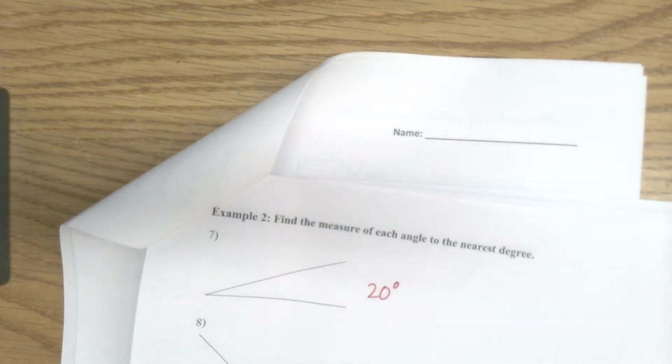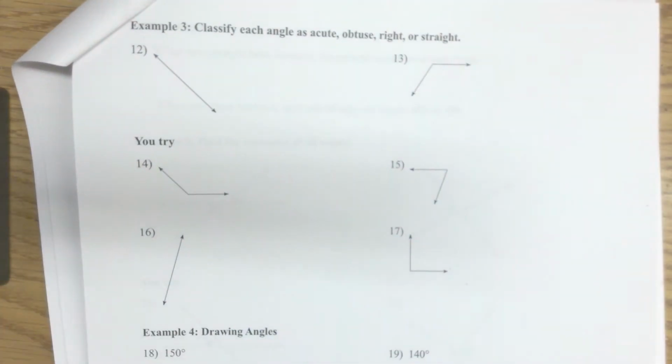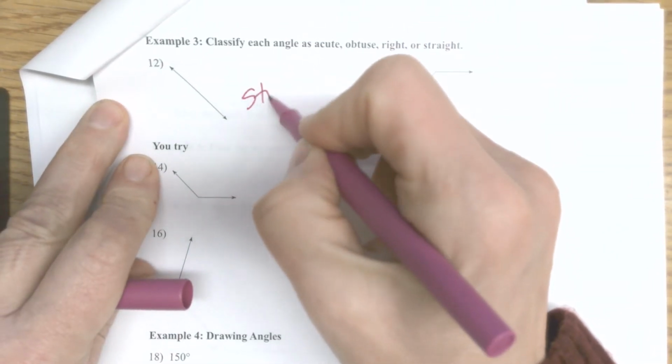So the next section is just going to be kind of classifying the angles. If it looks like a line, it's straight.